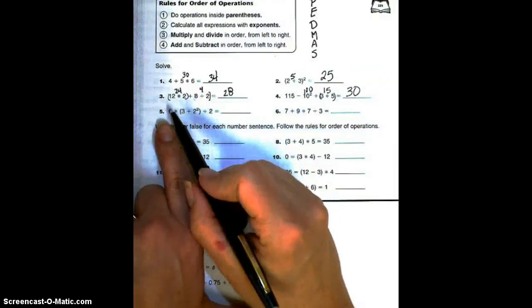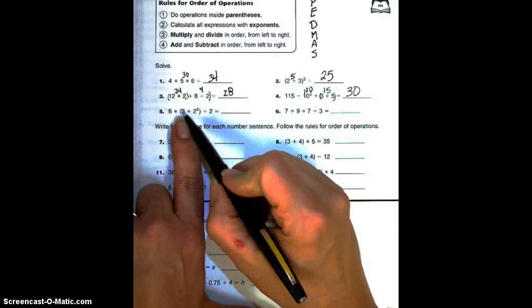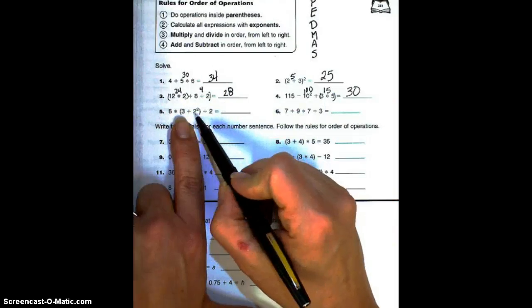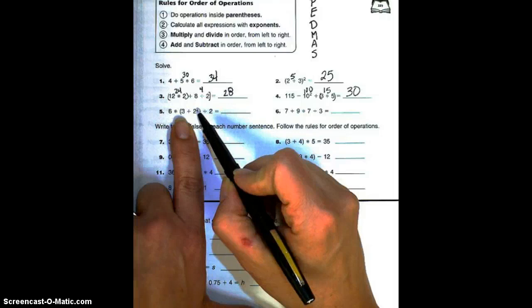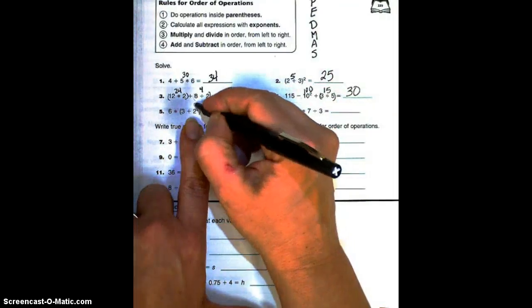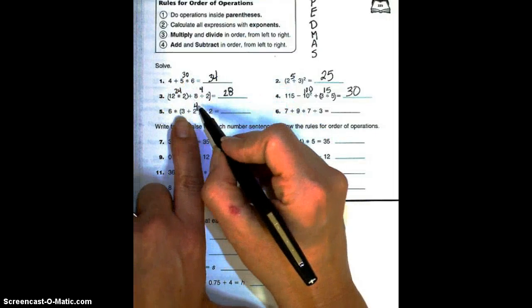Alright, order of operations, parentheses first, and then within the parentheses we have some adding, or we have an exponent. Should we add first or exponents? I hope you said exponents, because we need to do that first. 2 times 2 is 4, because we're doing it squared, and now 4 plus 3 is 7.